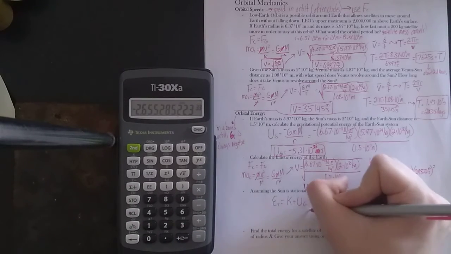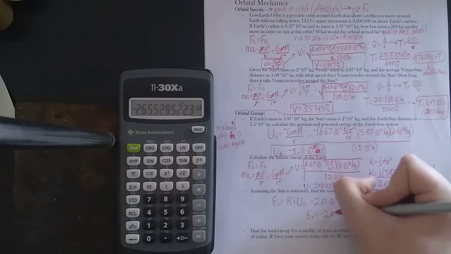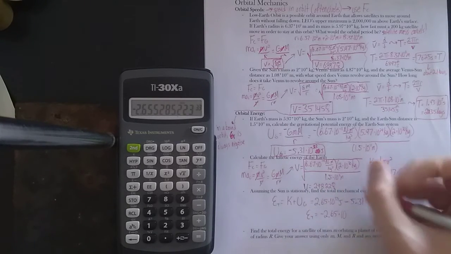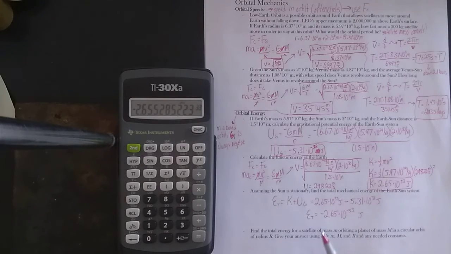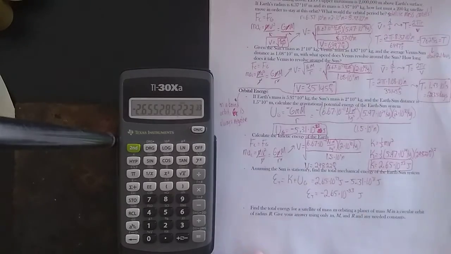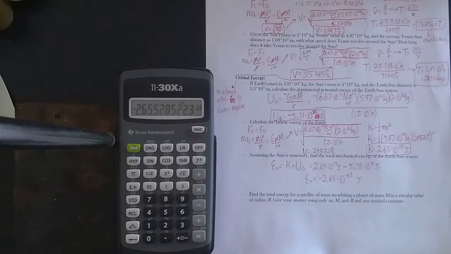And we end up with a total energy of negative, I'm going to skip some of the rounding here, 2.65 times 10 to the negative 33rd joules. Interesting. It seems that the total energy is just the negative of the kinetic energy. And as a matter of fact, this works out for any circular orbit. I'm going to show you that right now. This is a very famous physics theorem called the virial theorem. I first learned about it in college, but you could probably use it here.